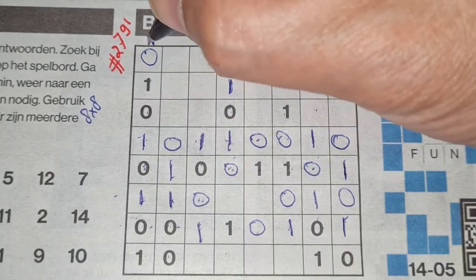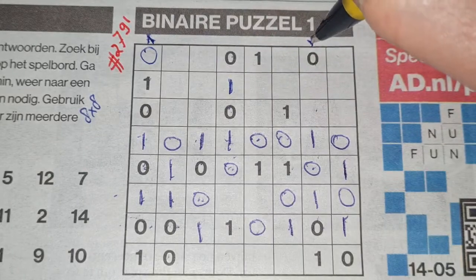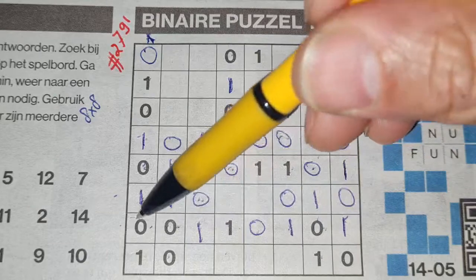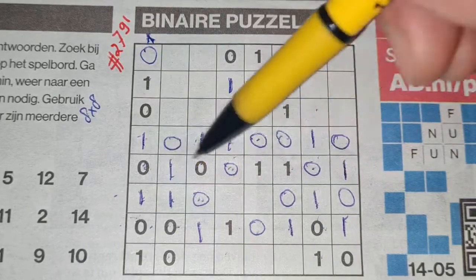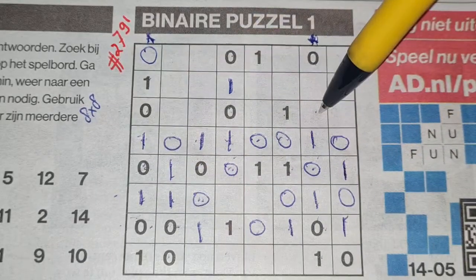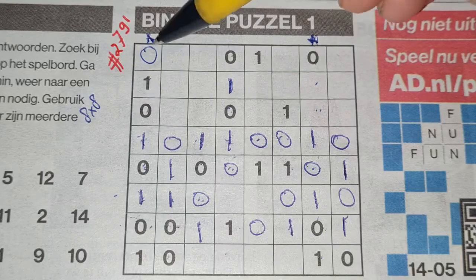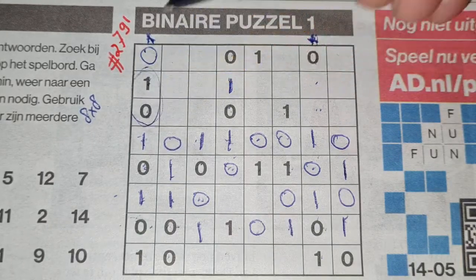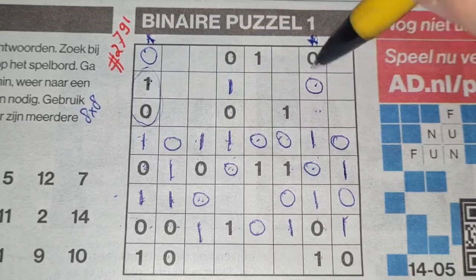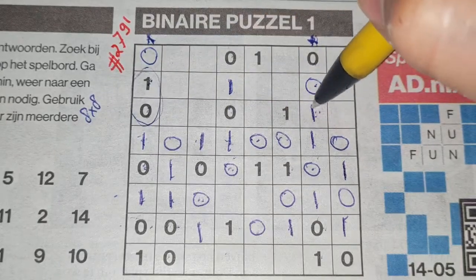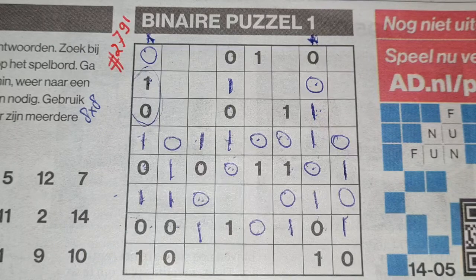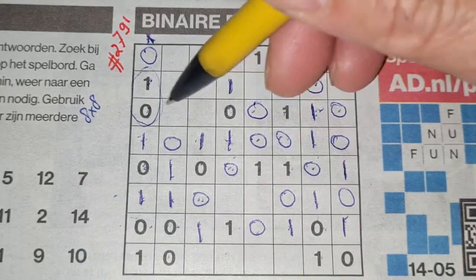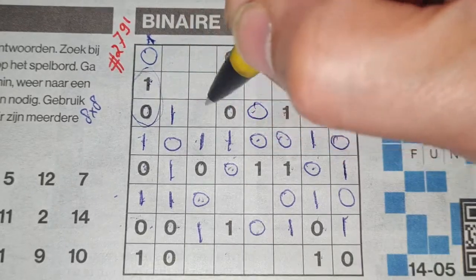The first column and the 7th column: 1, 1, 0, 0, 1, 1, 0, 0, 1, 1, empty box, 0, 0. So we need to switch those two digits. We have a 1 here, this should be an O. We have an O there, this should be a 1. Alright. And double one, here no, there no. Now we have 4 O's, so the rest are ones.